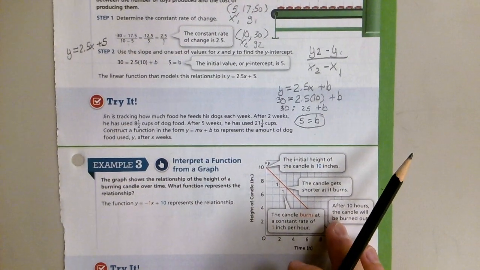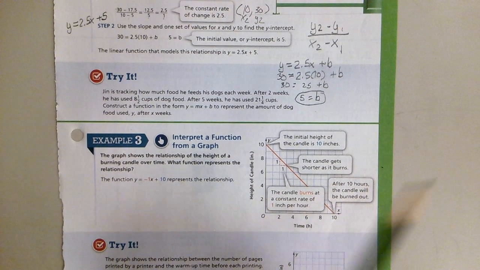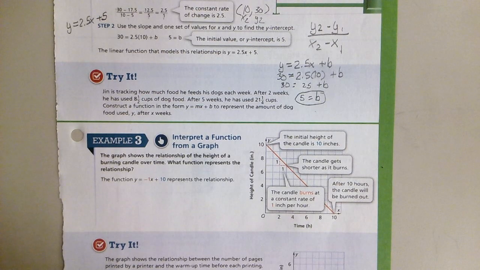All right, then you guys are going to try it here. We've got Jin is tracking how much food he feeds his dogs each week. After 2 weeks, he has 8.5 cups of dog food. After 5 weeks, he has 21.25 cups. So you're going to use those.